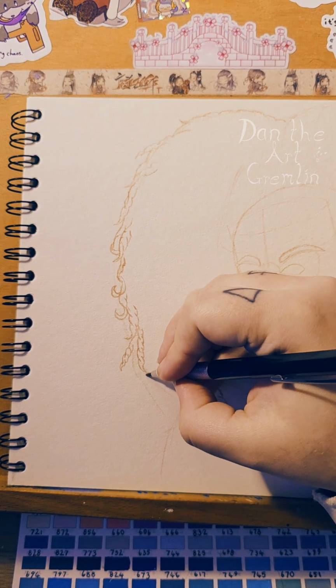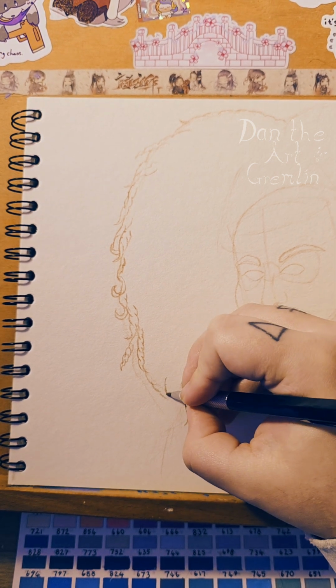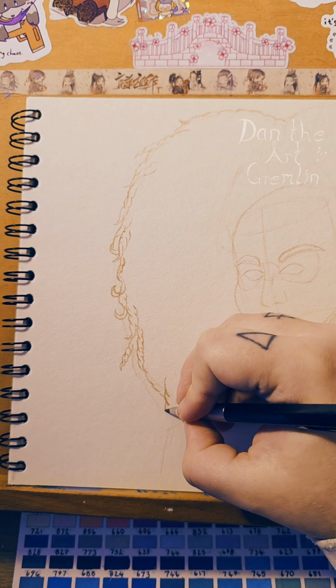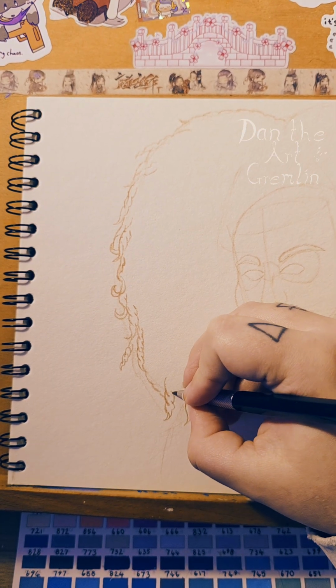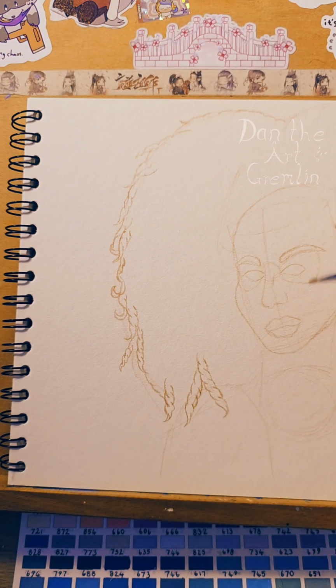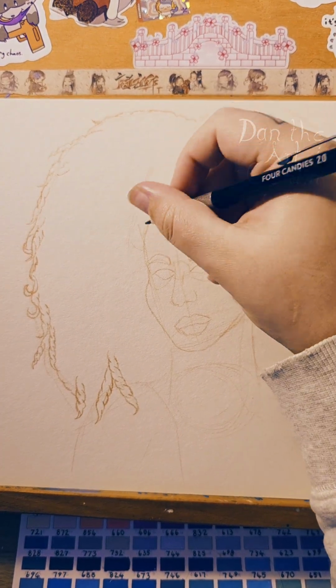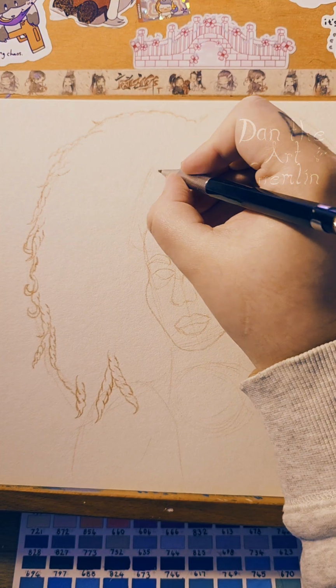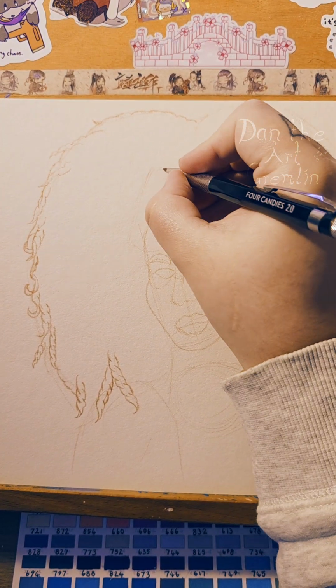We can get that idea without trying to make it too stiff. The point is to try and keep them small though, because with this type of hair, it's tight and a lot smaller than the broad curls of the curly hair that we just did.